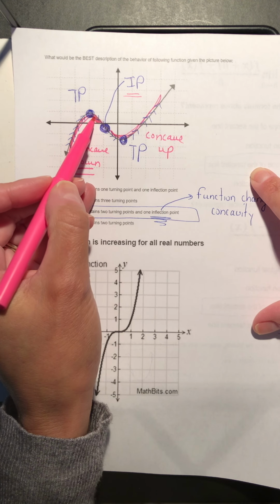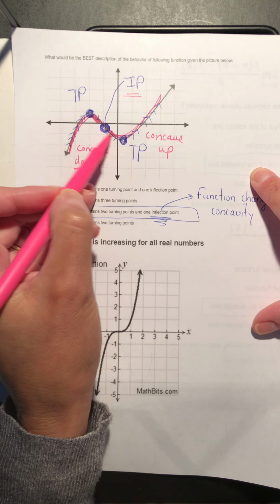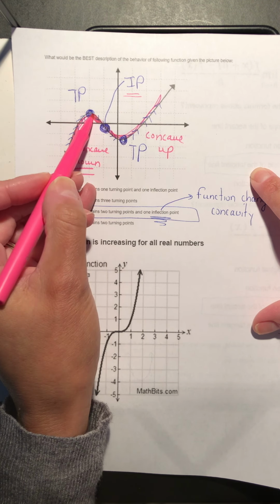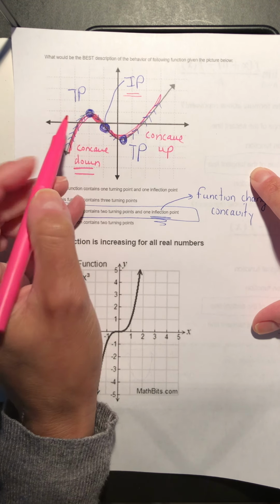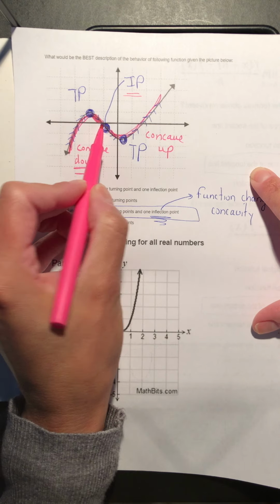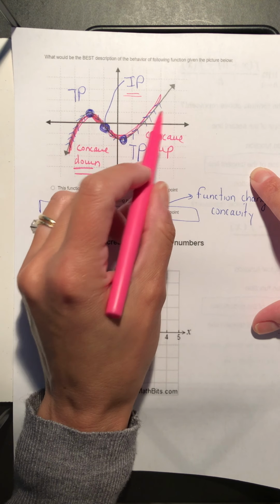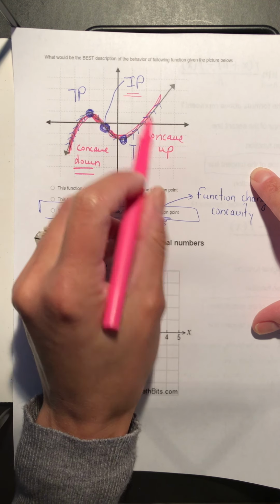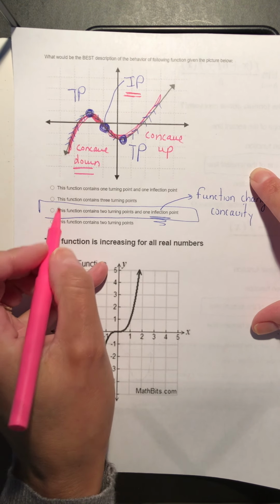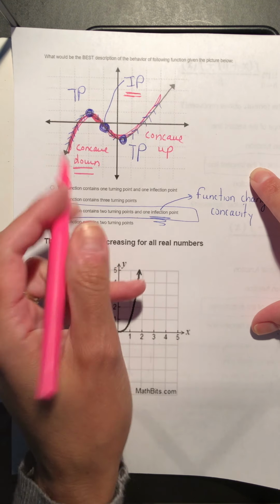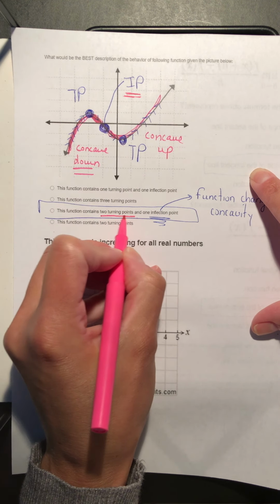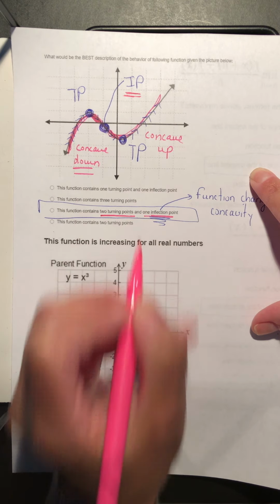And notice at the inflection point, the y values are actually not turning around. They're decreasing the entire time. It's just the concavity changes. I go from an upside down bowl to an upright bowl, concave down to concave up. That's an inflection point. Okay, so the correct answer was this function contains, what you can see of the function here, 2 turning points and 1 inflection point.